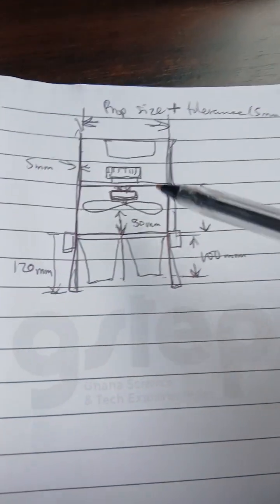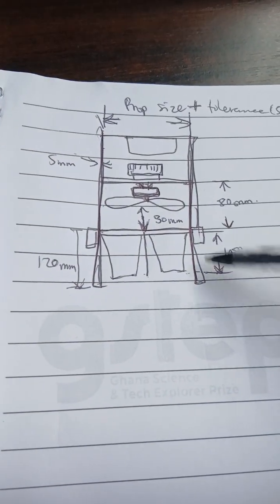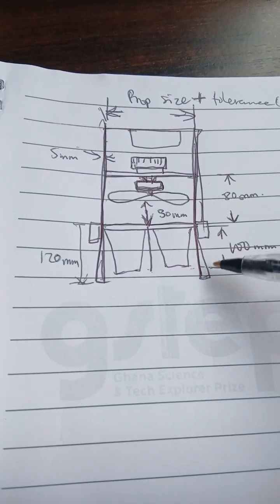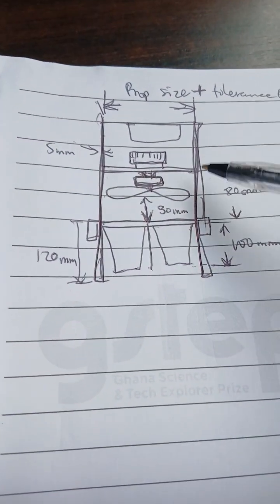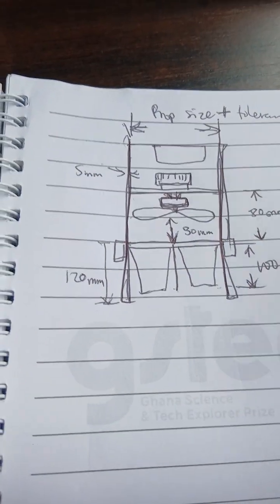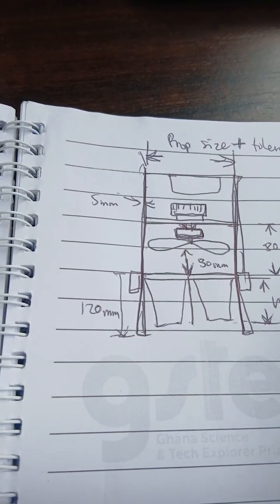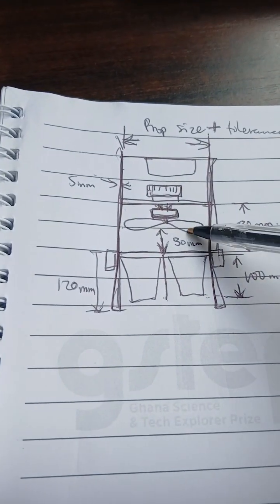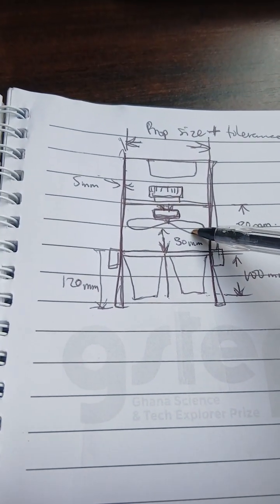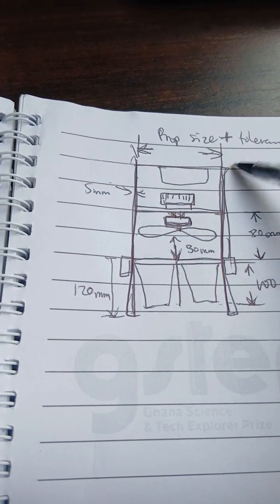Okay, so for us to start the construction, you have to understand a little basics. The diameter of your monocopter will depend on the prop size you are using. So that's the first thing you consider.